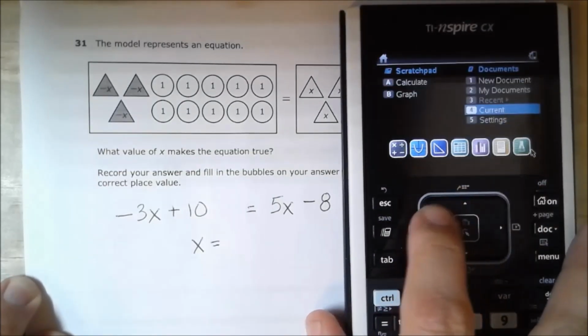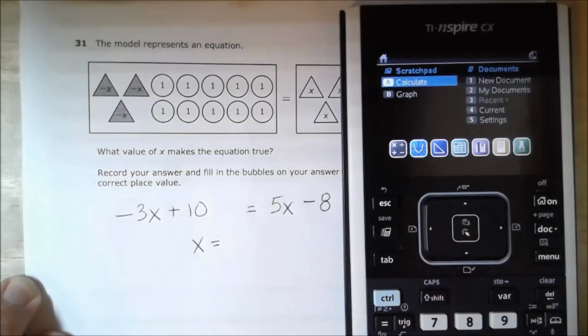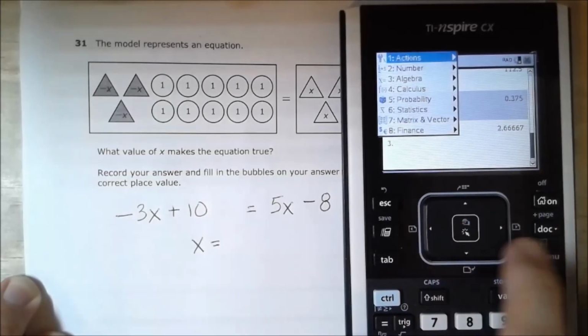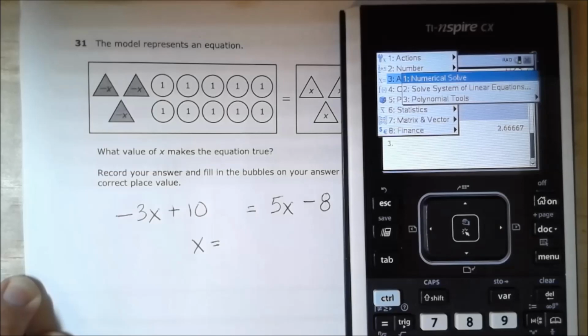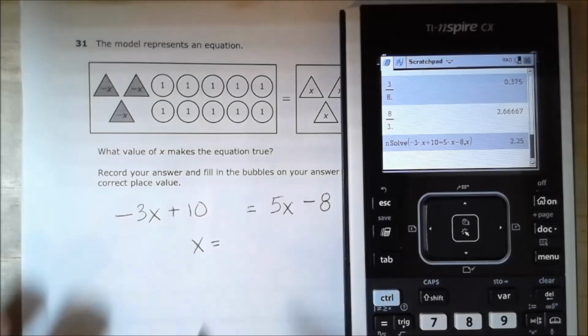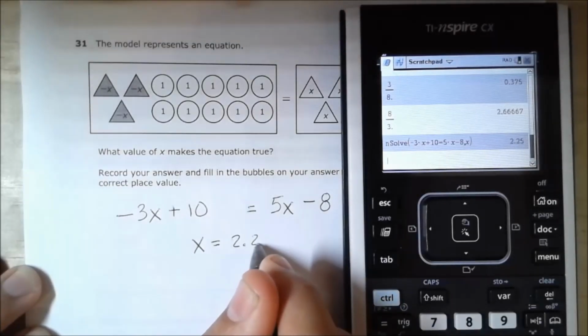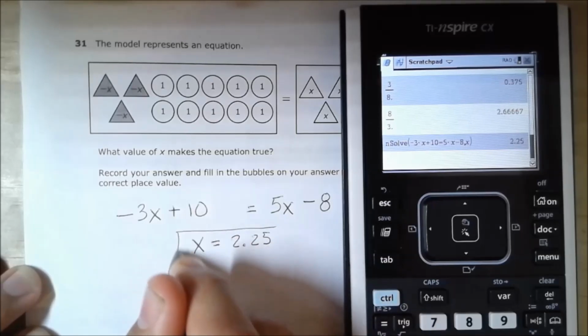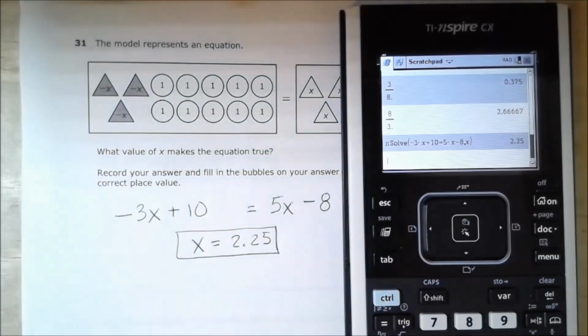We're going to go up to calculate, hit menu, option 3, 1, and we're going to do negative 3x plus 10 equals 5x minus 8. And then I'm going to put comma x, because I want to solve for x. And it gives me 2.25. And that is my answer that I would bubble in. Positive 2.25. Go ahead and pause this video and try the next problem on your own.